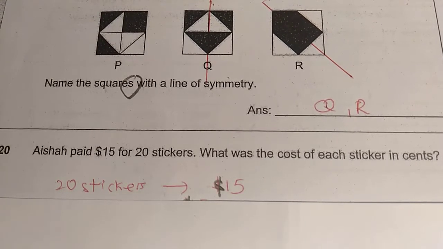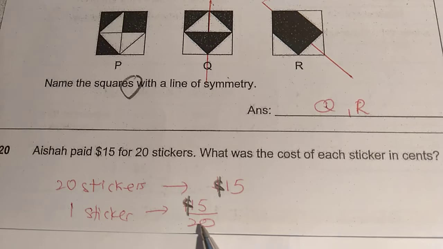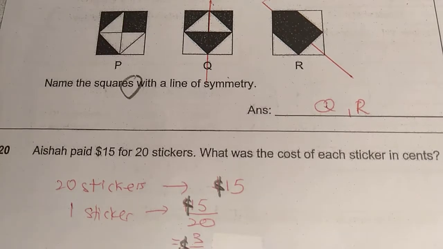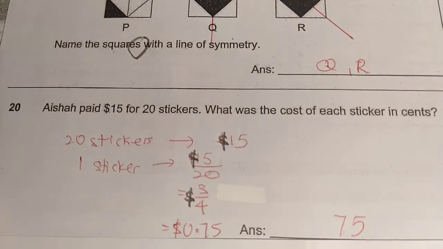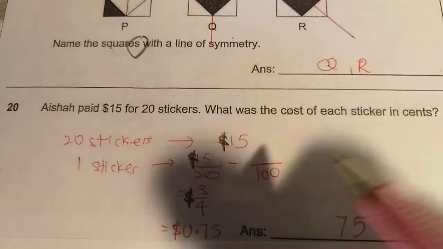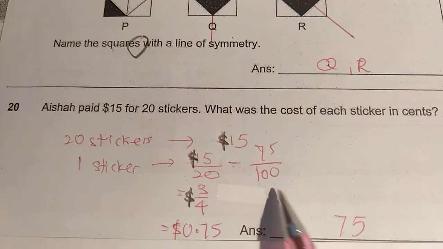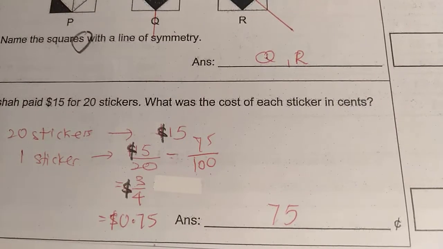And because these are just 1 mark, there's no mark given for method, only for answer. So it's very, very important the answer mark must be obtained. So one sticker will be 15 divided by 20. And then you have your 3/4, and this is all in dollars. Of course, it's 75 cents. Another way you can do this is change the base here to 100. Right, times 5 is 75. Therefore, this is your 75 cents. Okay, that's another way you can do this.